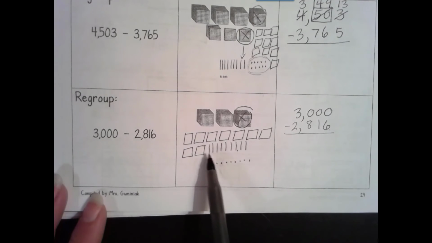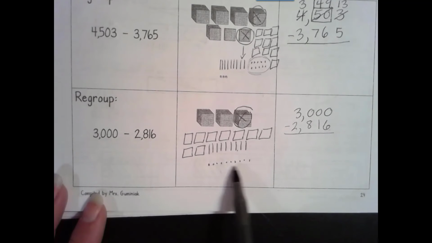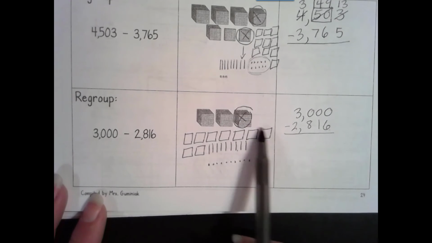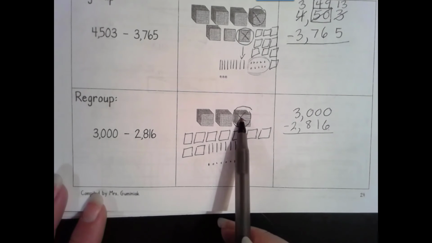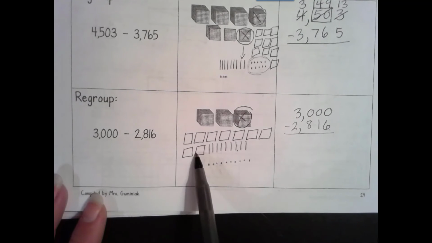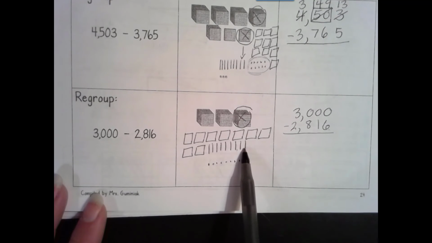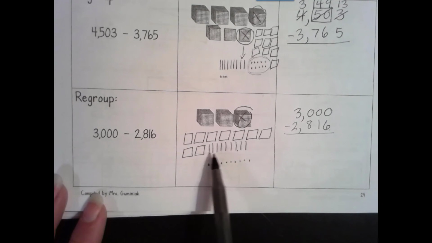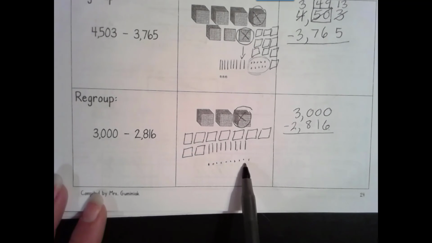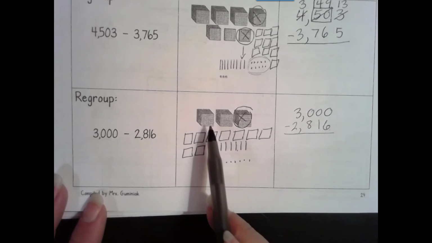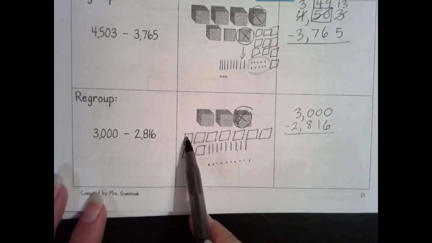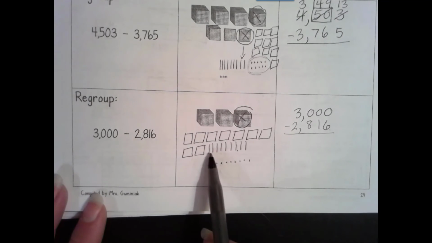So I have 990 plus 10. This is all 1,000. It's like making change. I'm changing it from this cube into 9 hundred flats, 9 ten rods, and 10 units. So now I have 2,990 and 10 ones.